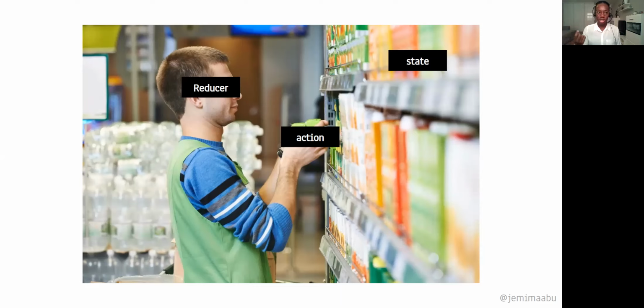Now a reducer, think of a reducer as the employee of your store. The reducer's job is to carry out actions on the states. So if I'm passing an action to a reducer, it's the reducer's job to detect what action has been passed and carry out the necessary action for it. So yeah, this was just a little breakdown.